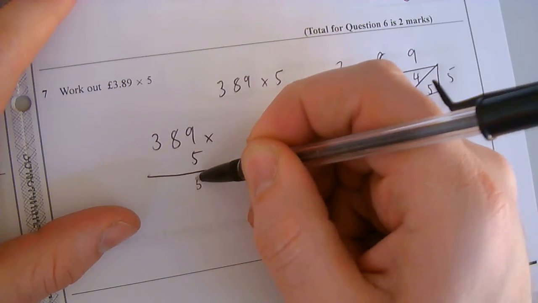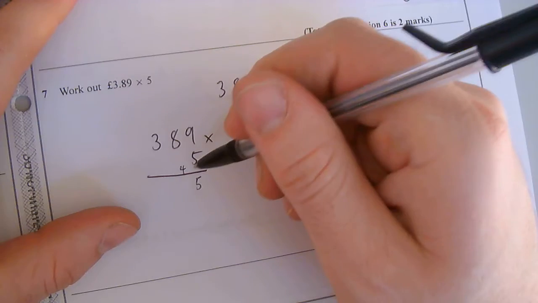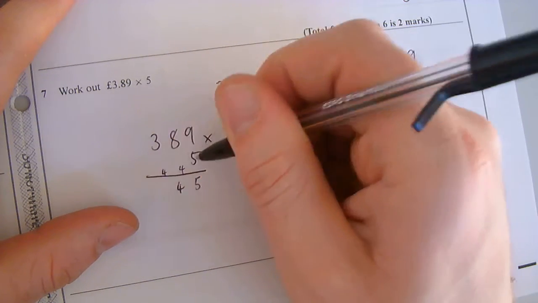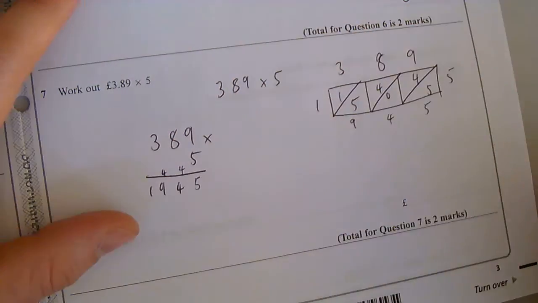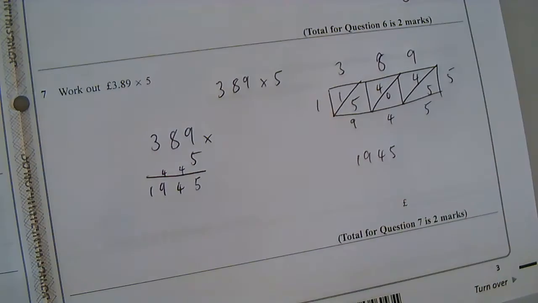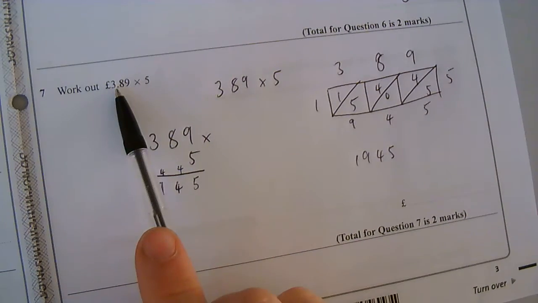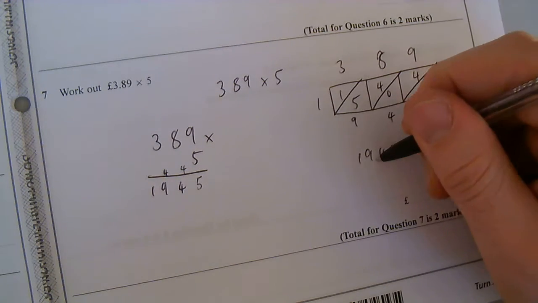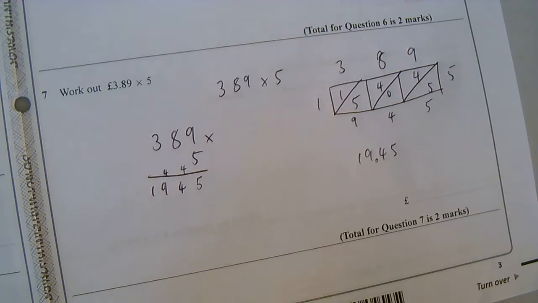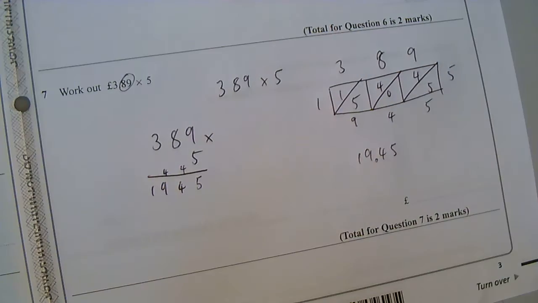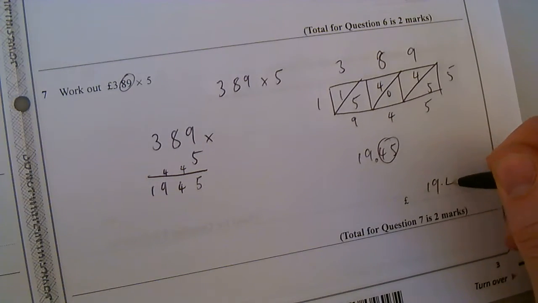5 times 9 is 45, carry 4. 5 times 8 is 40, add the 4 is 44. 5 times 3 is 15, add that is 19. So you can see they both produced 1945. We made this 100 times bigger to make it that, so I'd have to make this 100 times smaller, so the decimal point would have to go there. The easy exam technique is, in the beginning there were 2 numbers behind the decimal point, so in the end you have to have 2 numbers behind the decimal point, so the answer is £19.45.